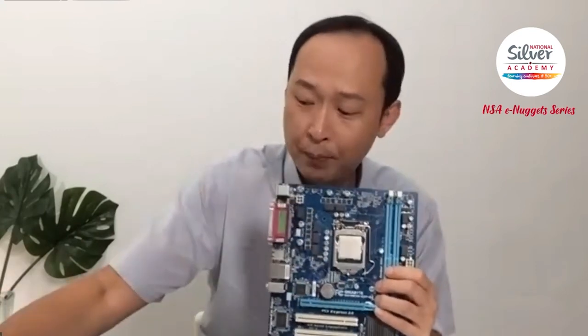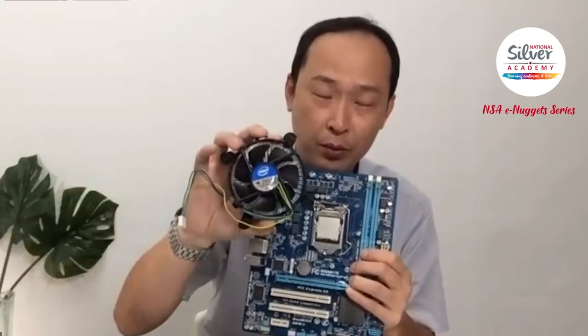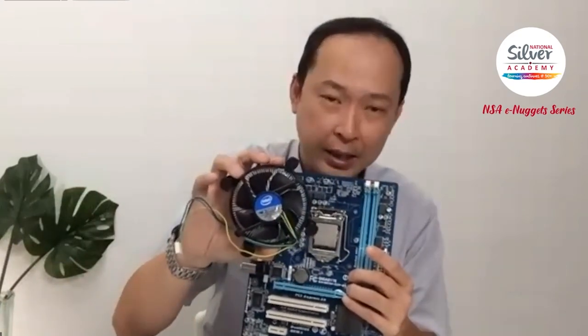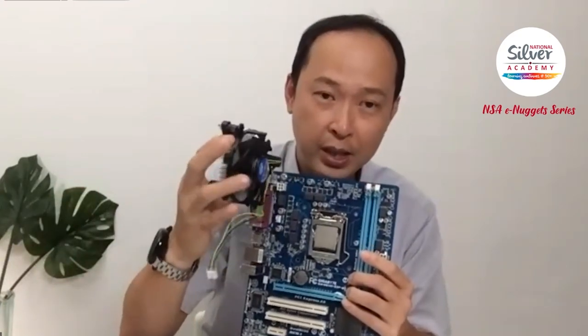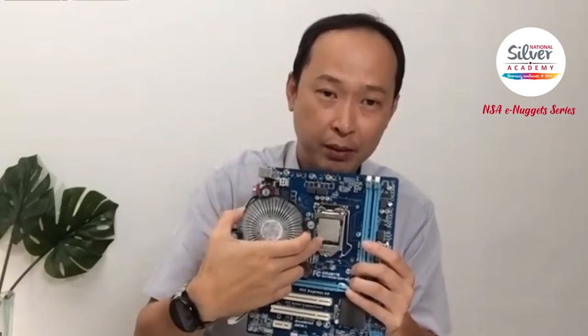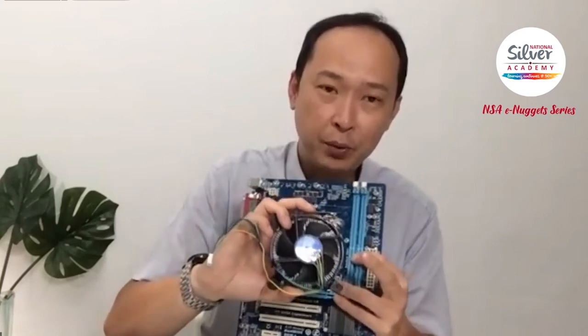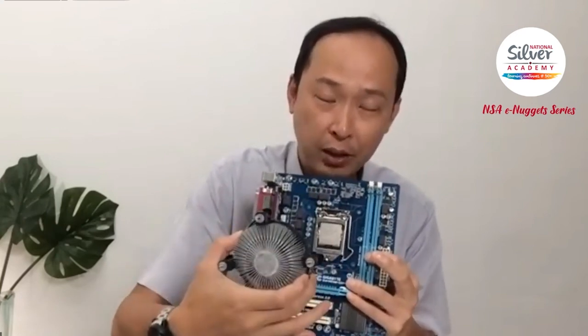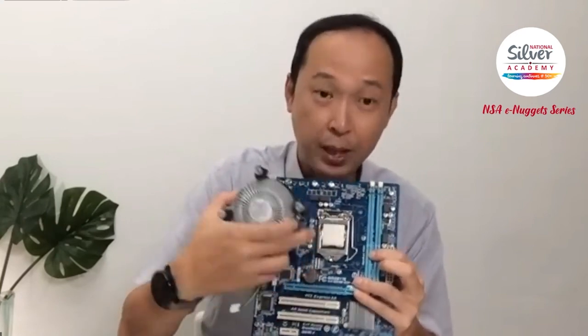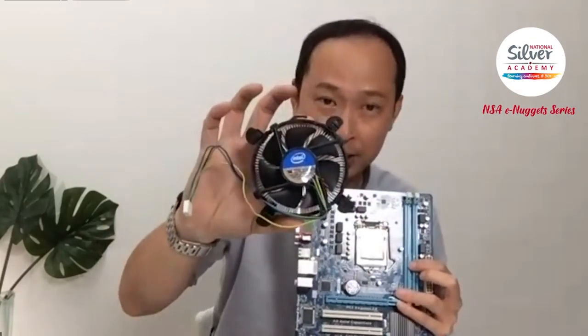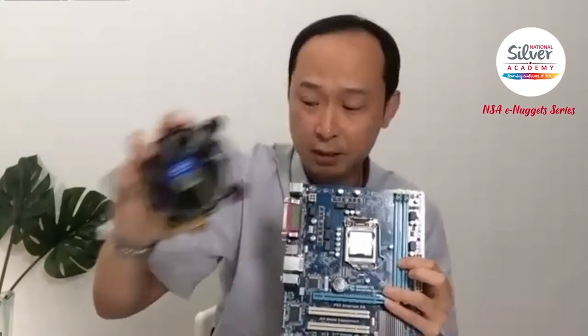If he's too cold, the heatsink fan will turn anti-clockwise so that it will draw in heat and warm up the CPU itself. If it is too hot, the fan will turn clockwise and suck out the heat from the CPU and cool him down. So that's what the so-called heat sink fan is for. That's the main purpose.